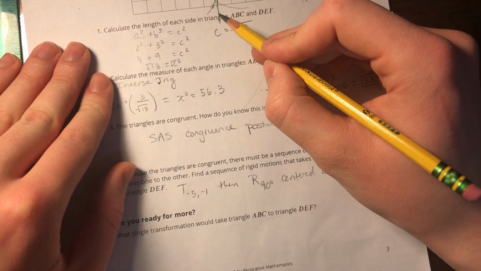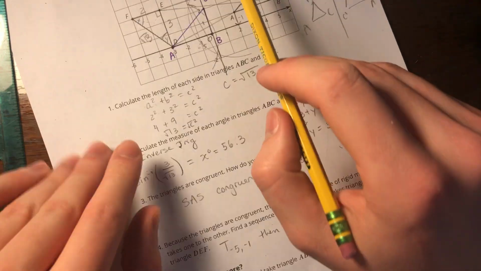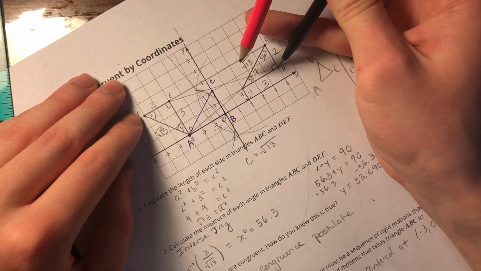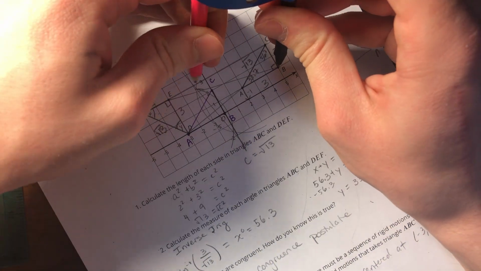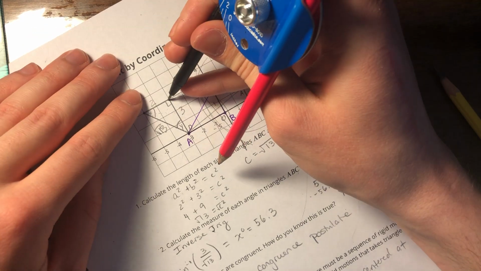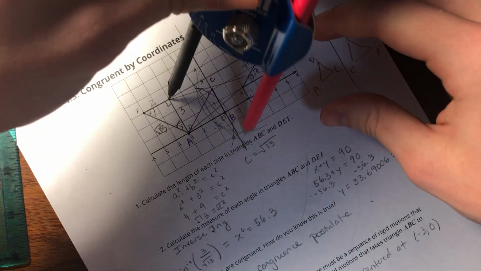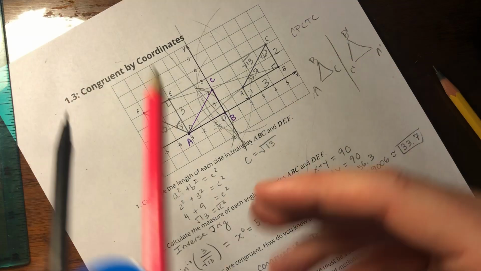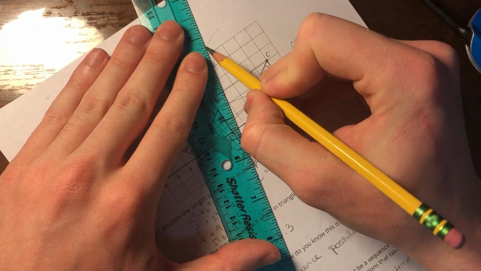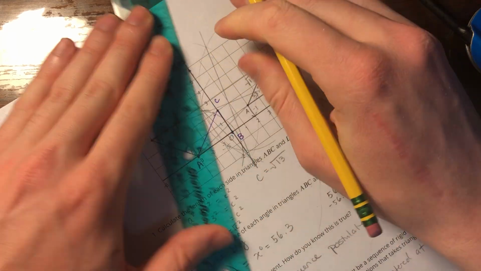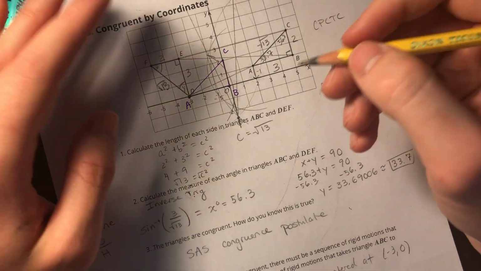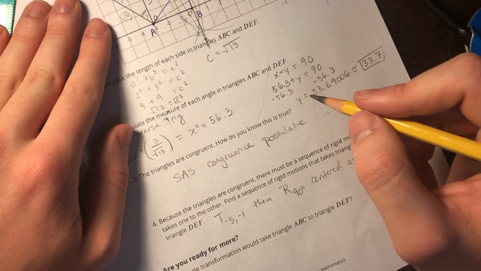It looks like it's that. I'm going to double check, and I'm going to do one last perpendicular bisector between B and E just to make sure, because it's possible I made some mistake. Looks like I'm probably right. So connect that perpendicular bisector, and where all three perpendicular bisectors connect, that's going to be my center of rotation. And looks like I'm right. So that looks like it's about -3, 0.